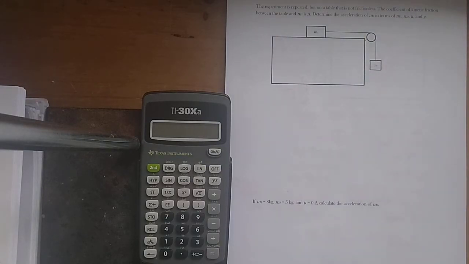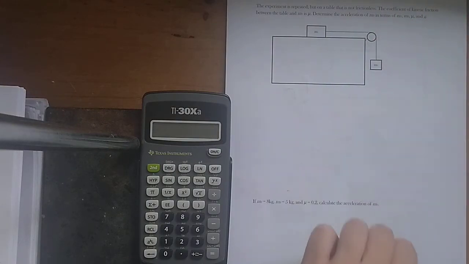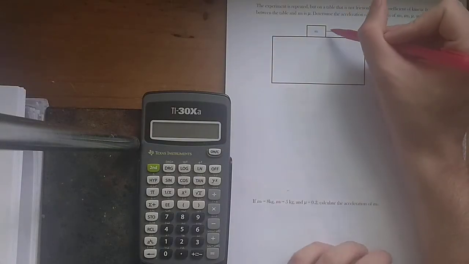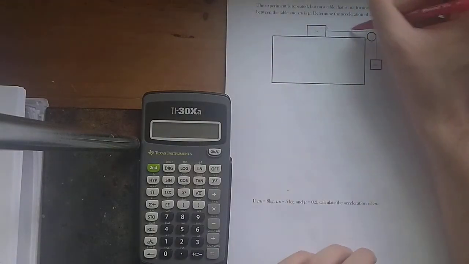So this time, we're adding in that the table is not frictionless, as it was last time. But other than that, nothing else really changes. So our assumptions are going to remain the same as last time. We're going to assume that the tension in this string is the same at all points. That doesn't mean it won't change ever. It just means that at any point in time, the tension is the same here as it is here. That doesn't mean all tension in every string is the same. Just in this one particular situation, the tension is the same throughout the string.